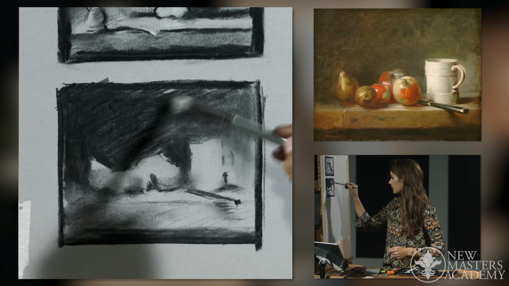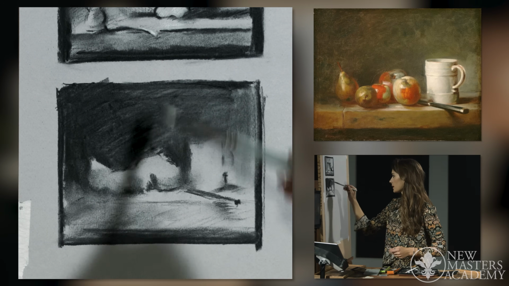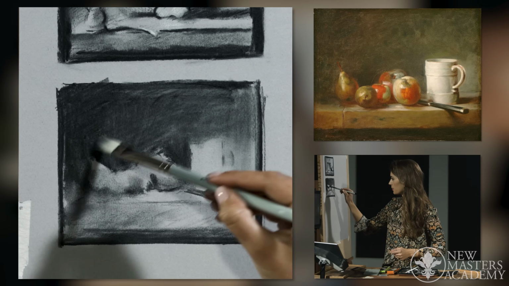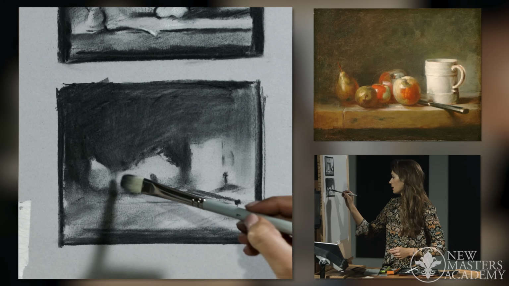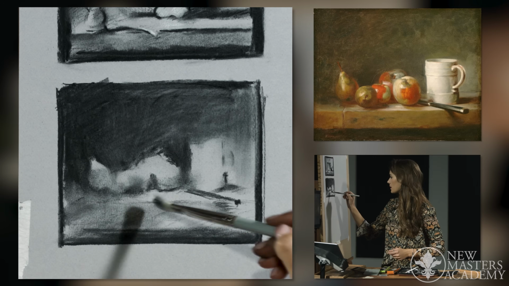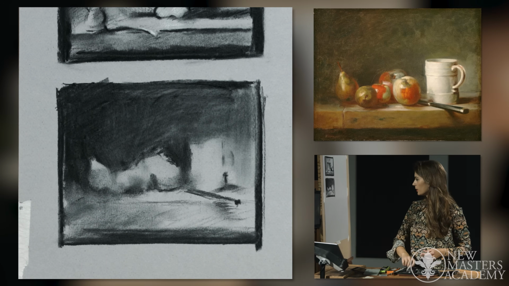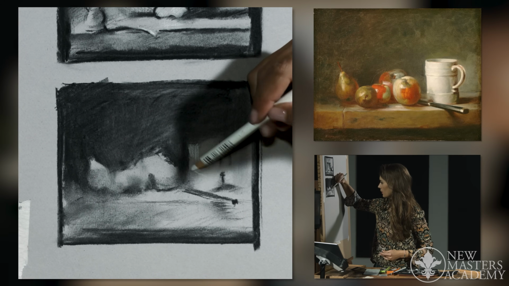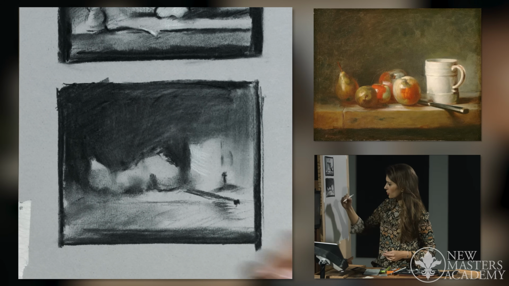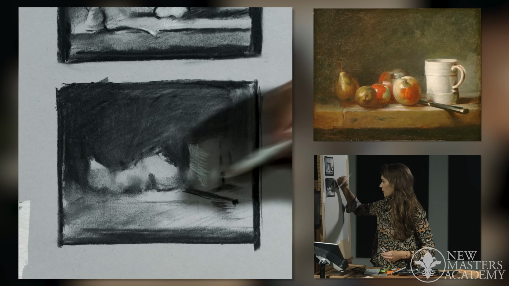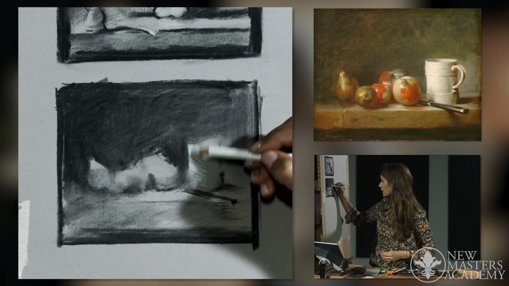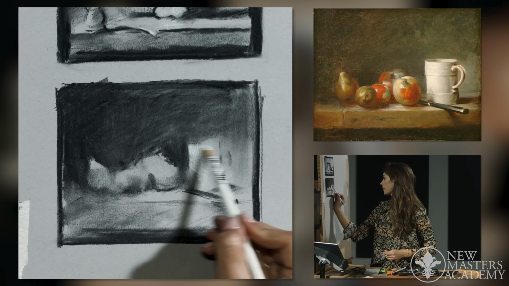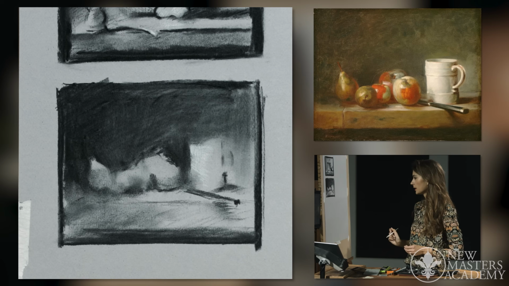Don't worry about little charcoal bits and pieces falling around. Again, we're not trying to create a masterpiece, it's just a study, having these objects connect. Now, in terms of having certain things pop, we can already use a little bit of white chalk just to get that white jug to be a little bit stronger against the background, but not too strong.